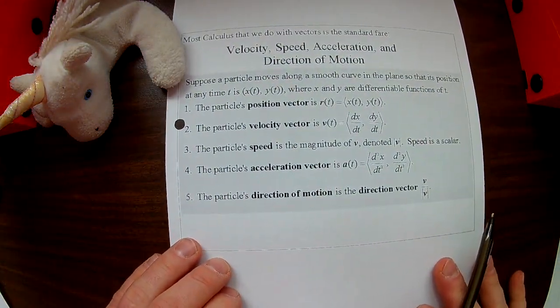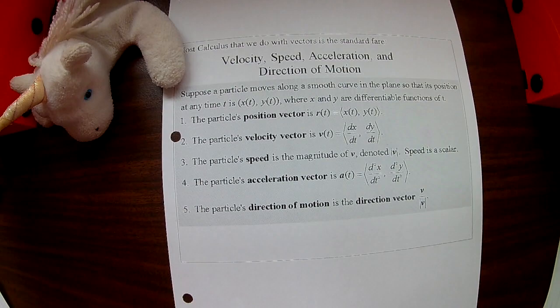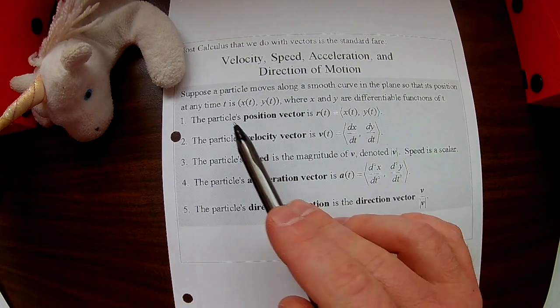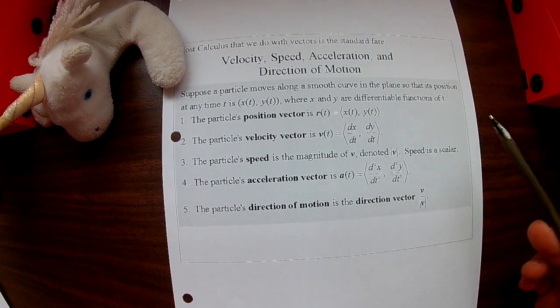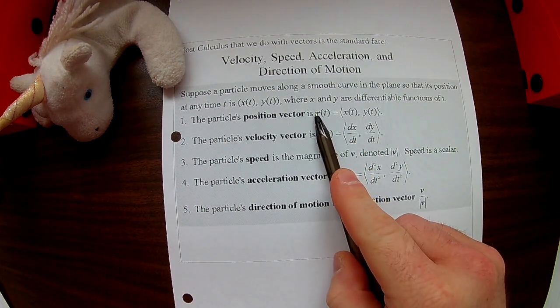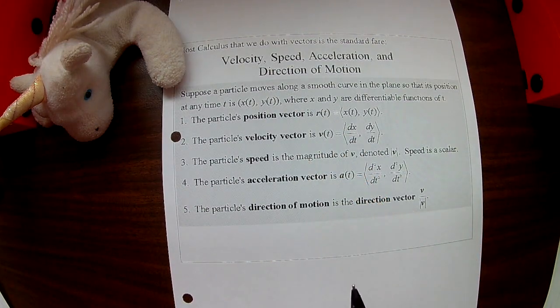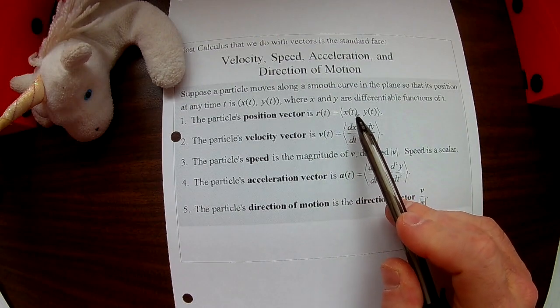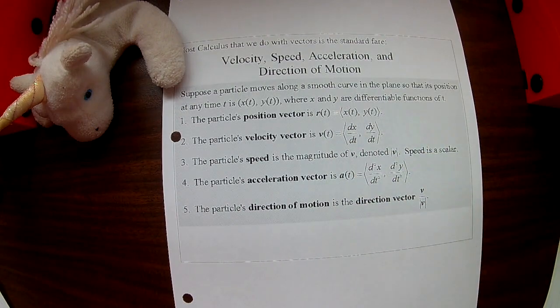All right, here you go. Some stuff that you can copy down. It's straight out of the book. Suppose a particle moves along a smooth curve in the plane so that its position at any time t is x of t, y of t, where x and y are differentiable functions of t. Particle's position, r of t. Now one thing to note, that is bolded, so it is a vector. Put the vector symbol above it. r of t is equal to the vector x of t, y of t.